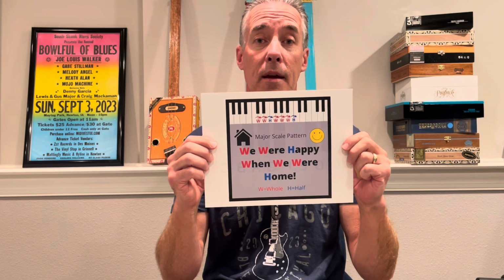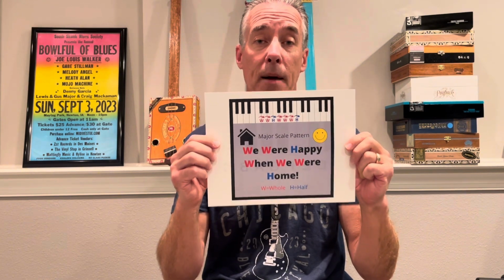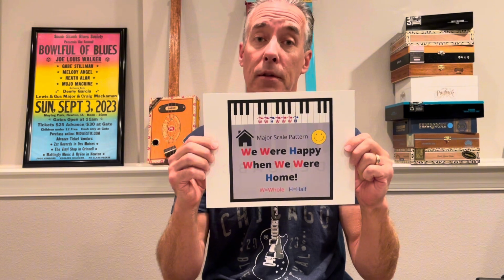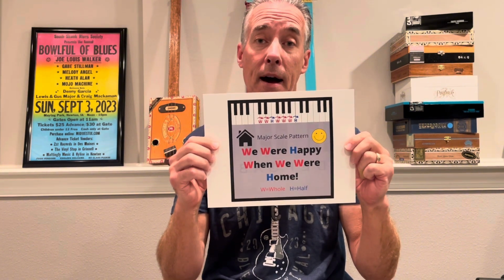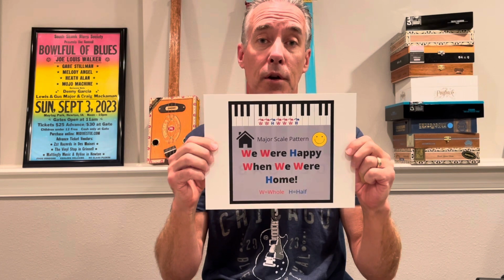And so what we're talking about is the pattern for the major scale. We were happy when we were home, okay? And the W's are whole steps, and the H's are half steps. And so you start out with your root note as the 1, and you take a whole step to the 2, a whole step to the 3, a half step to the 4, a whole step to the 5, a whole step to the 6, a whole step to the 7, and a half step to the 8 or to the octave, your root note.